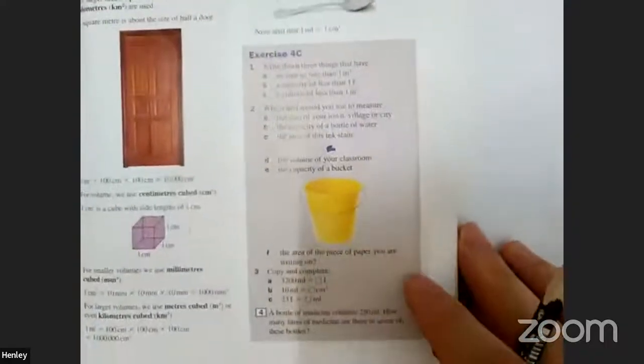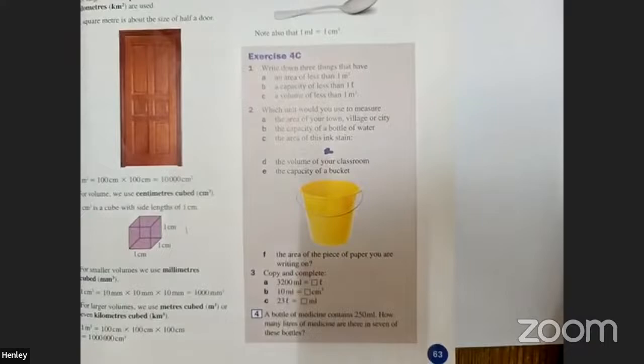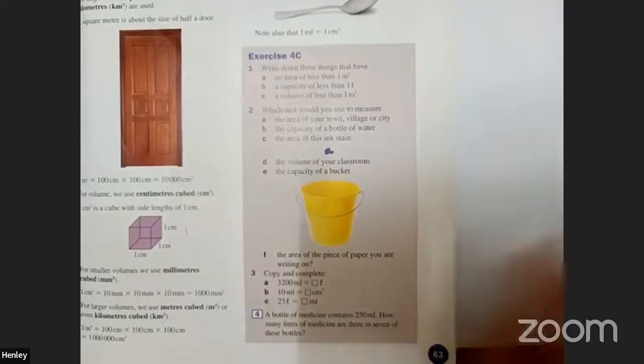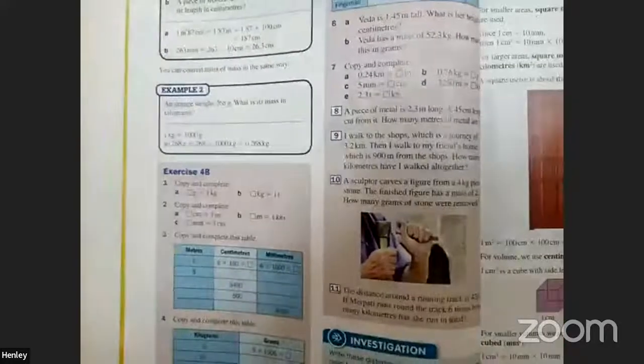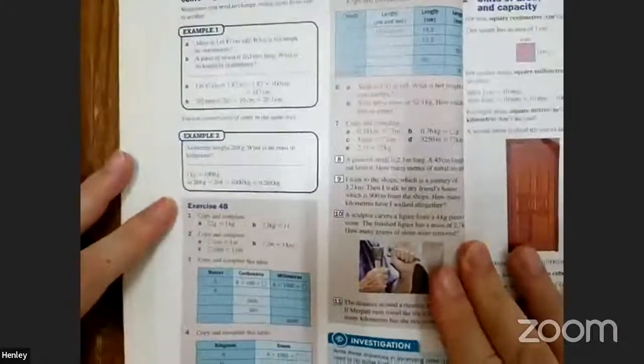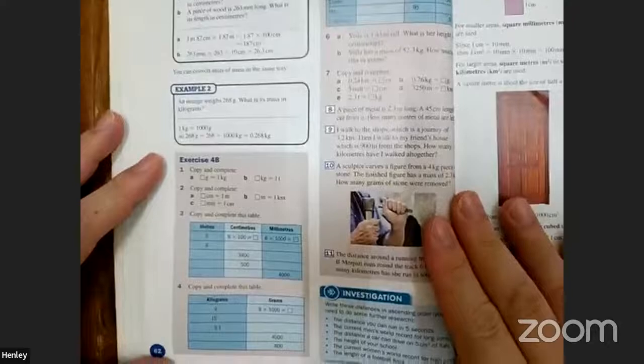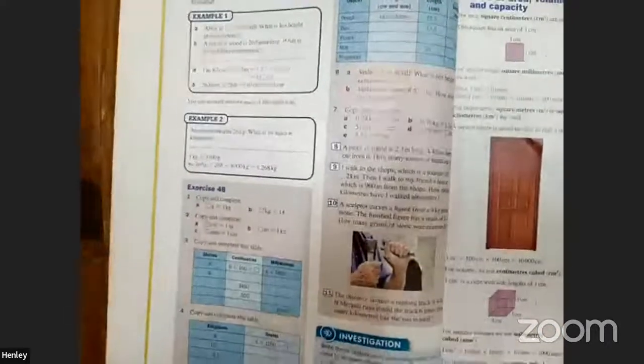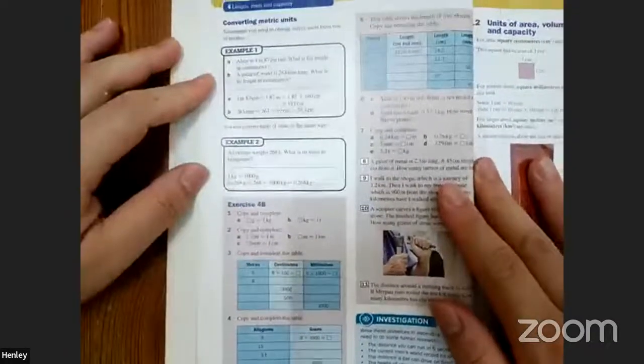You may just screenshot this one for exercise if you want to do. And then just for the 4B also you can screenshot for exercise. You can screenshot this one for your exercise.